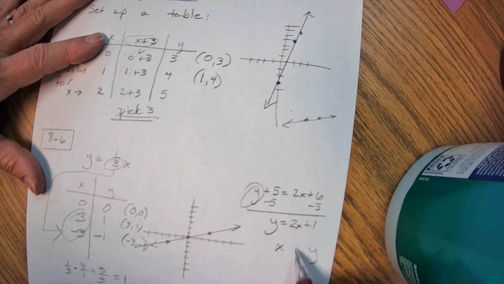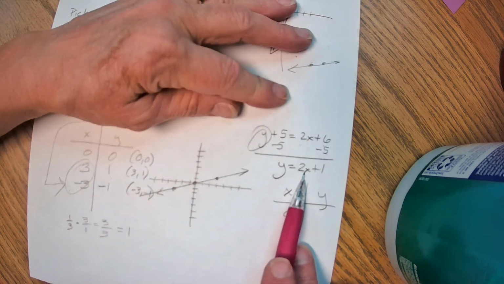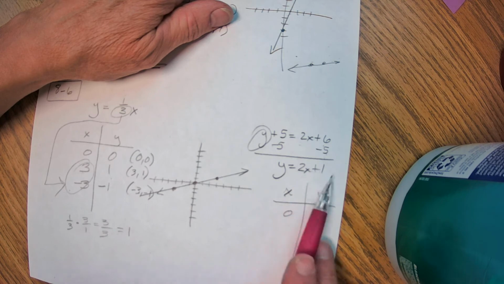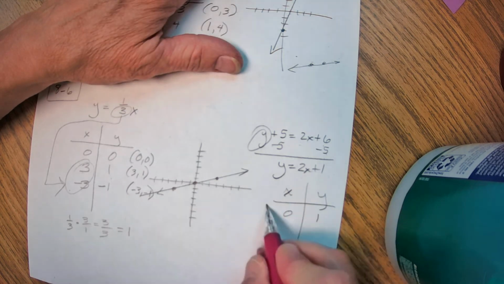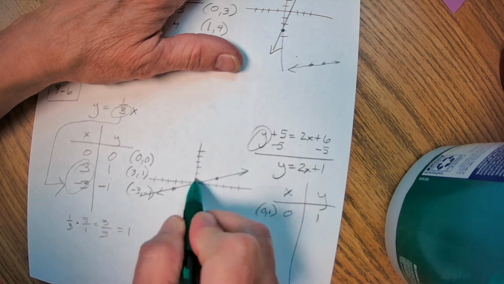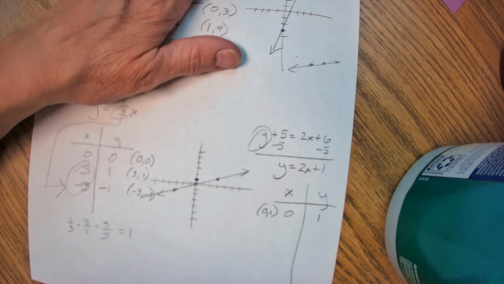All right, I'm going to set up my table of values. I'm going to choose 0 for one of my x values. If x is 0, 2 times 0 is 0. 0 plus 1 is 1. So that is my first point there. And that point would be right there. I'm not sure you can tell that that's a different color.